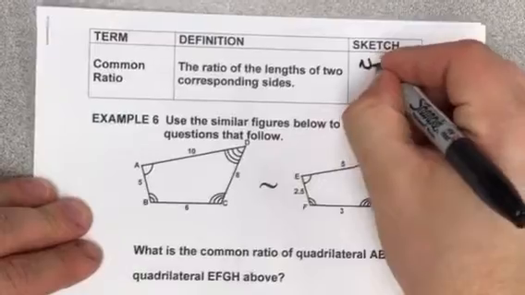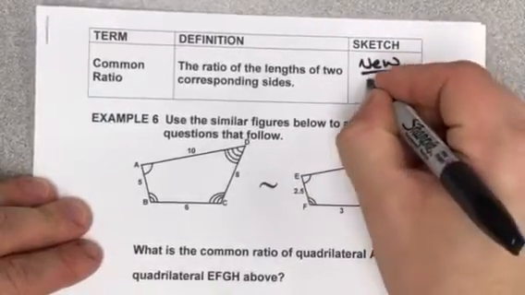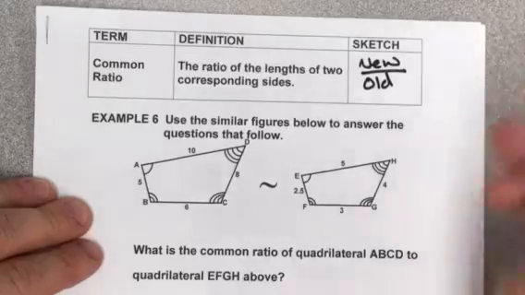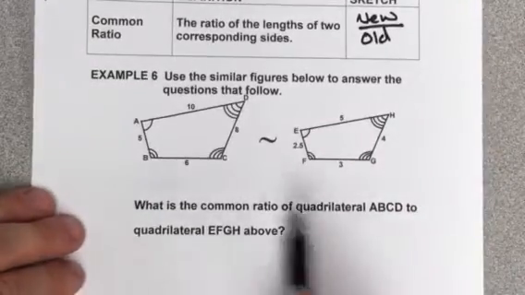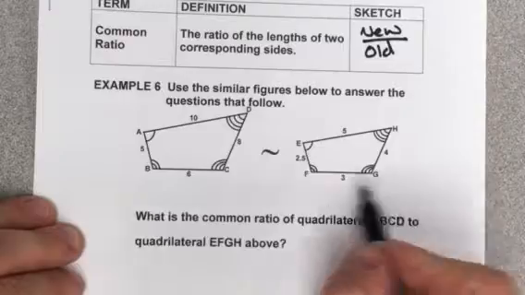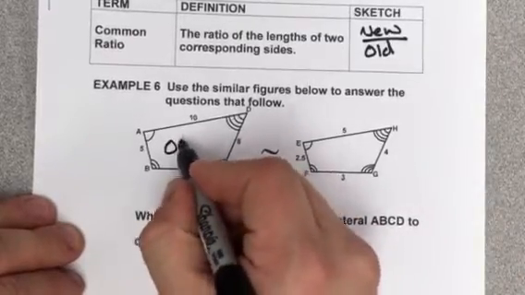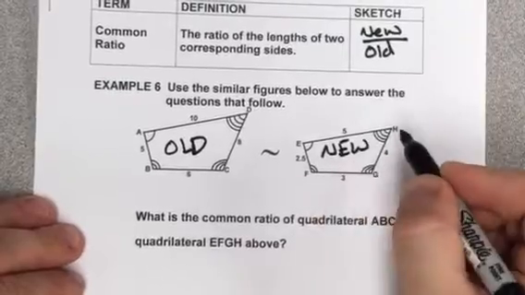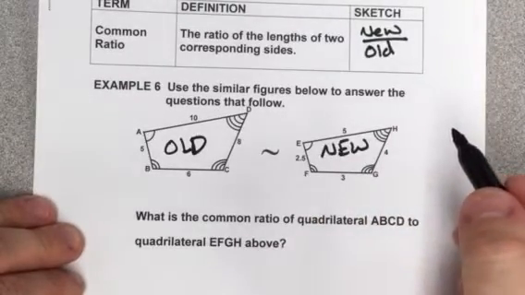The important thing I want you to know is we're always going to put the new on top and the old on bottom. The way to know is when you look at your picture, we're always going to work left to right like we read and call the first one the old one and the second one the new one, unless they tell us different in our problem.